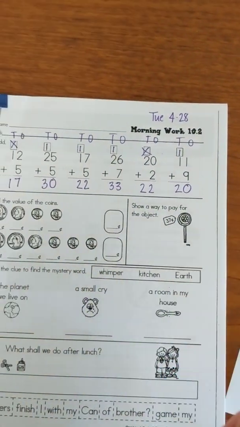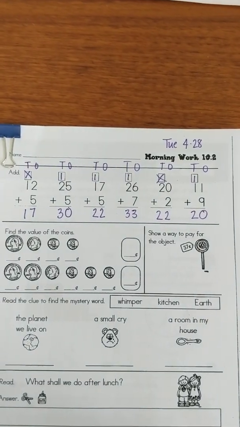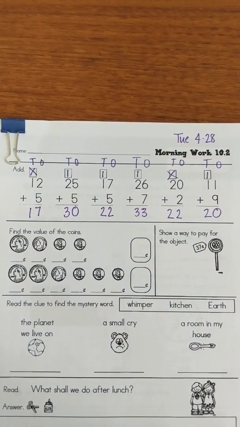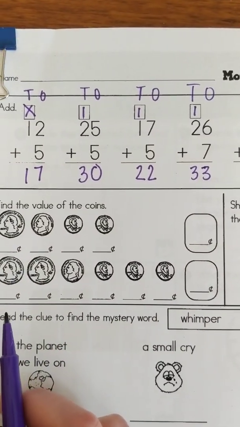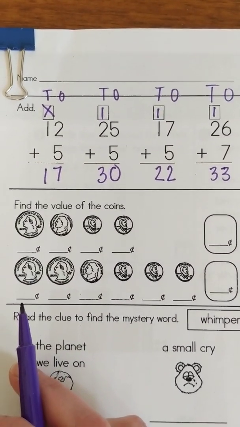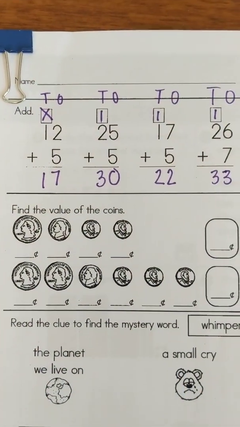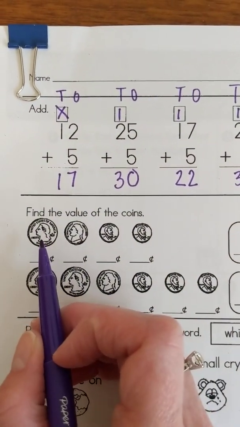Okay? So again, this is just kind of a little introduction into that traditional addition that we were talking about. Okay, now we need to find the value of the coins. Now, these might look a little bit different than we're used to. So what we'll do is we'll go ahead and tell what the coins are.